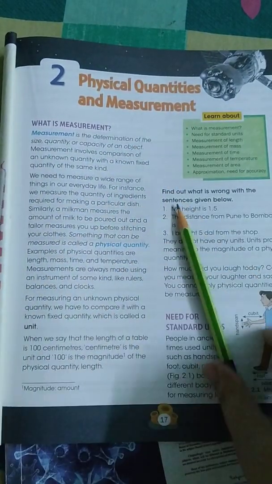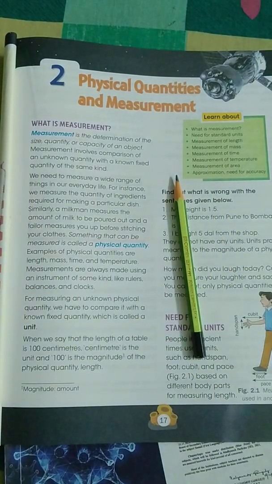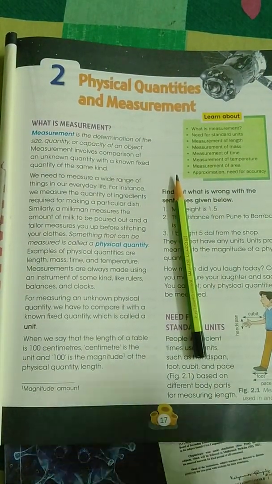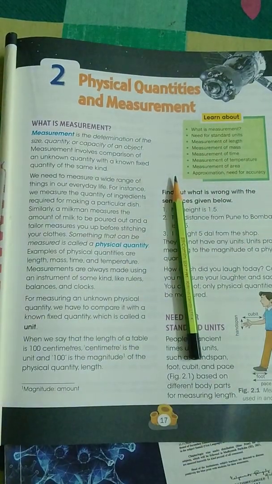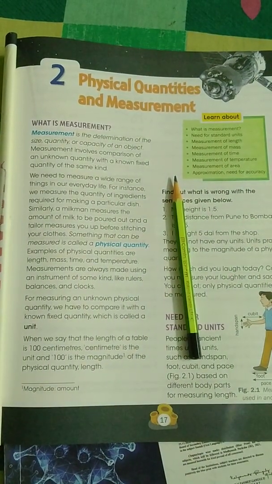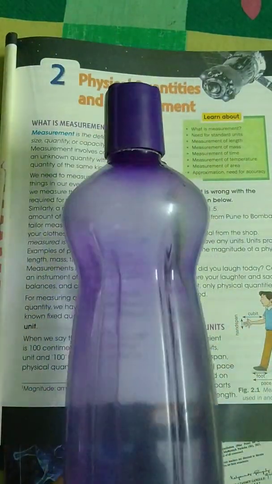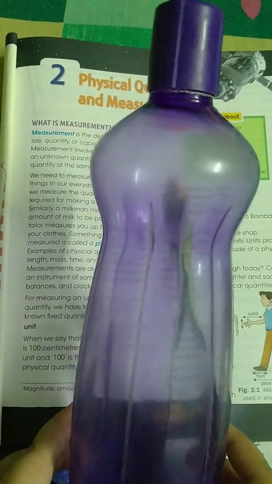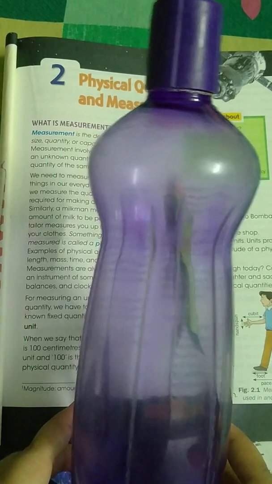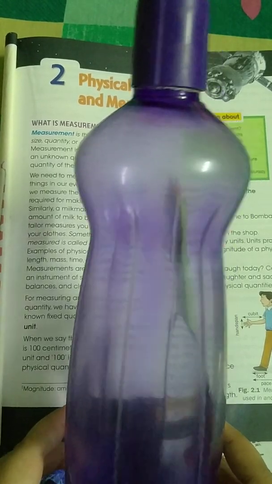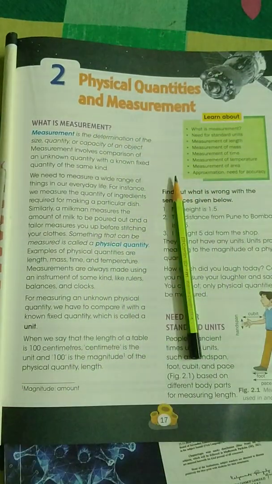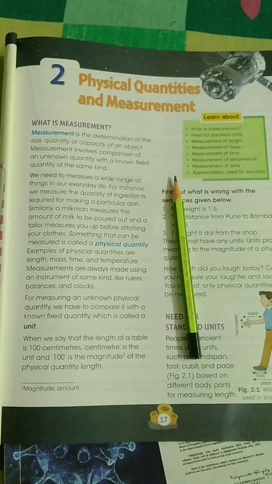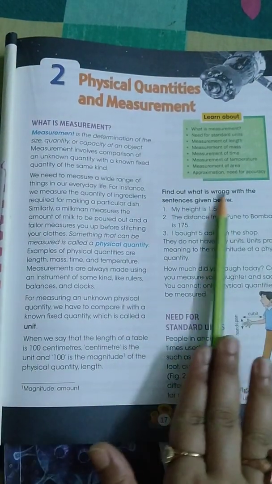Like, see, this is a pencil. Okay, so what is the size of the pencil? You have to find the length of it, so you will be able to get the size of the pencil. Next, see, this is a bottle. If I ask you what is the quantity of water that it can hold, you have to know the volume of the water that it can hold. So there is the need to measure different types of things.